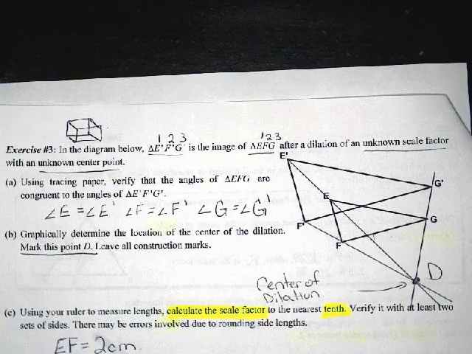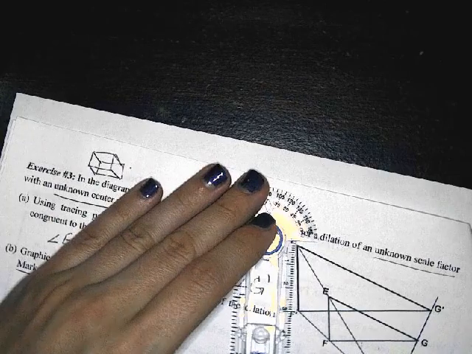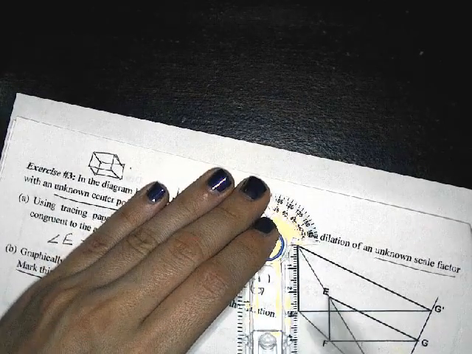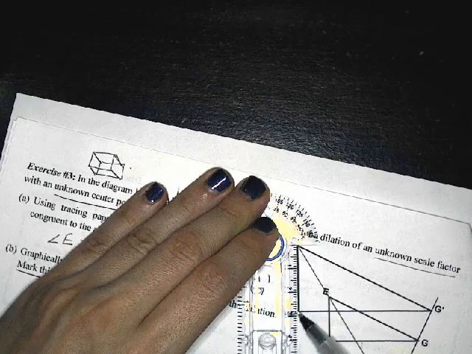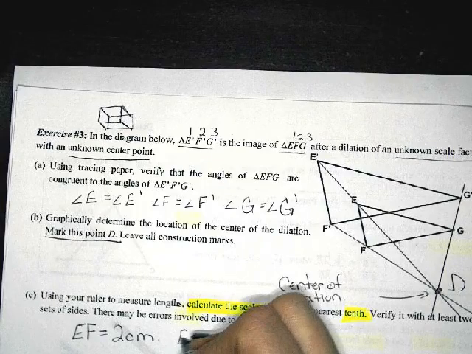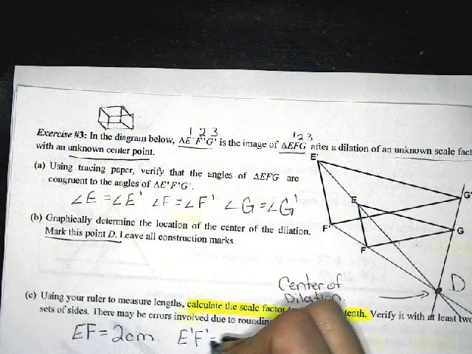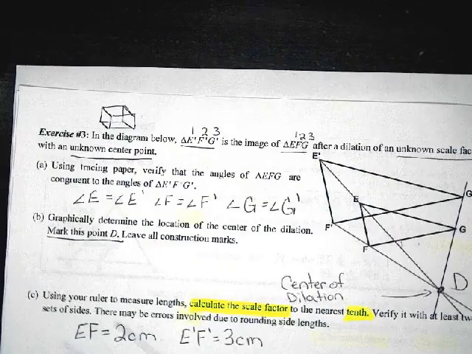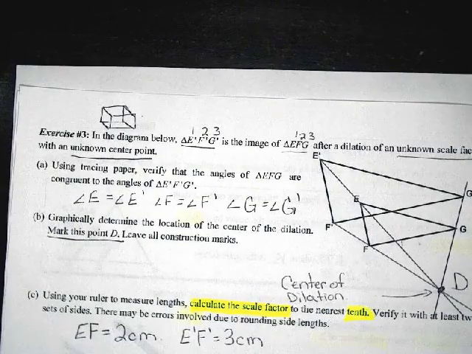I'm going to measure its corresponding side, which means its matching side, E prime F prime. It's a little shy, but we'll round it up just a little bit. It's 3 centimeters. So E prime F prime equals 3 centimeters.